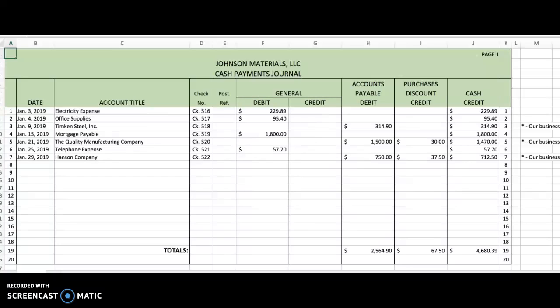Today we will look at our last specialized multi-column journal. This one is pretty much the opposite of the one we looked at just recently. That was the cash receipts journal, where we gain money, we receive cash, and this, as you see, is the cash payments journal. This records money that we pay out of our business.